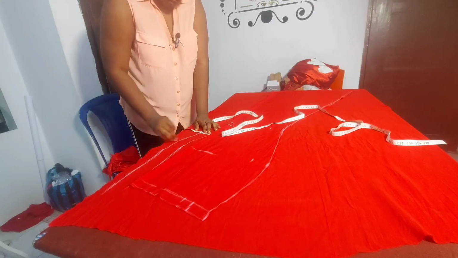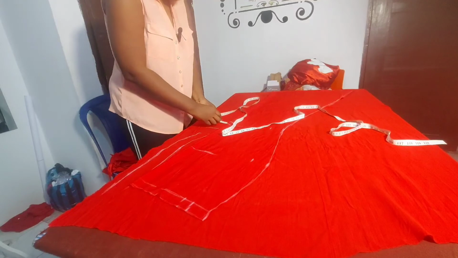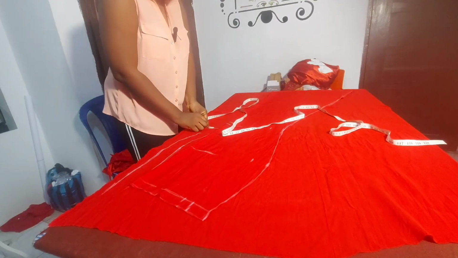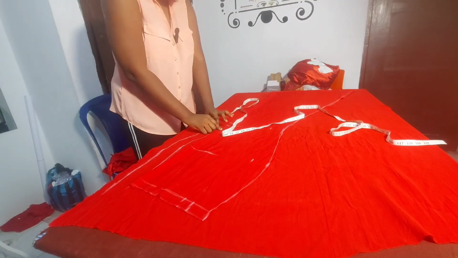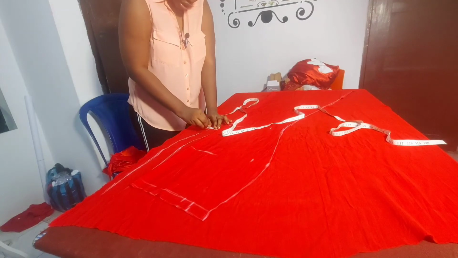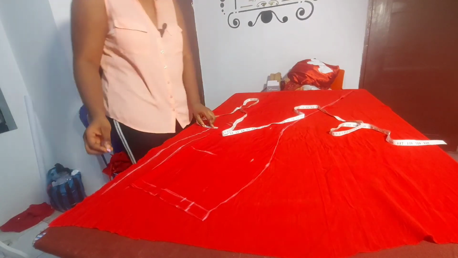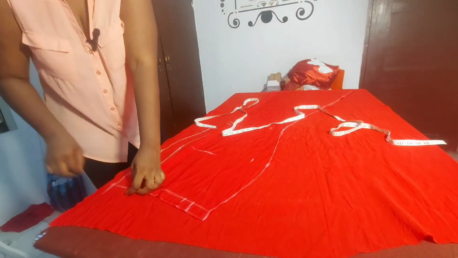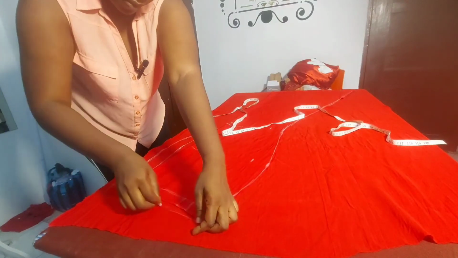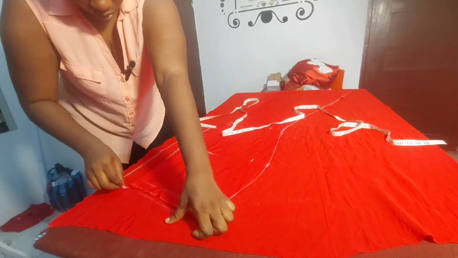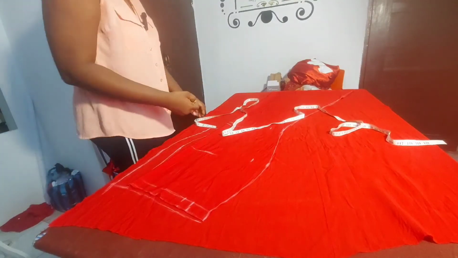I can decide to stop my 2 inches at this 18 inches here, or 19, sorry. I can decide to stop it at this point. So let me just take note of that. This is where my waistline is. So that's my waistline.